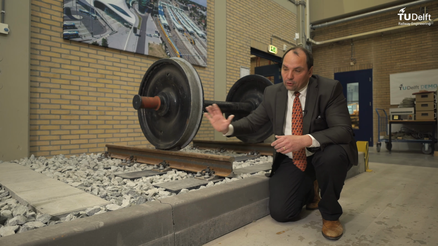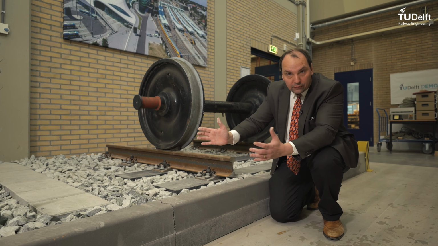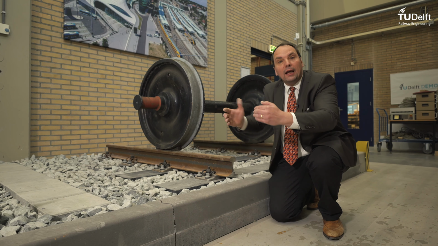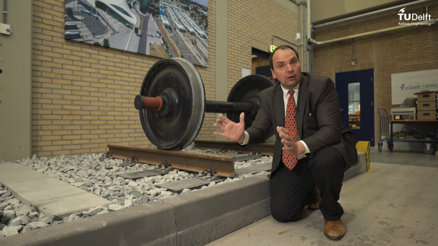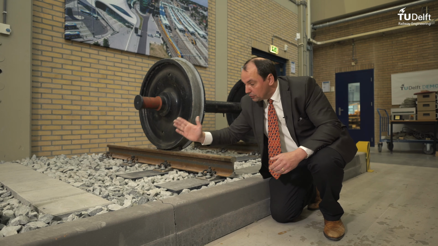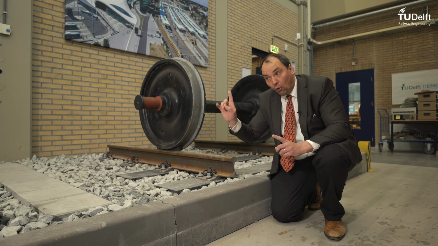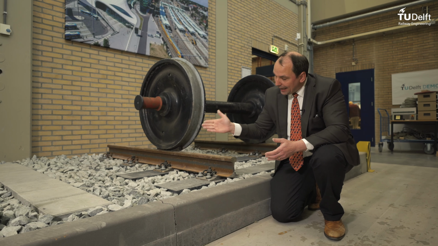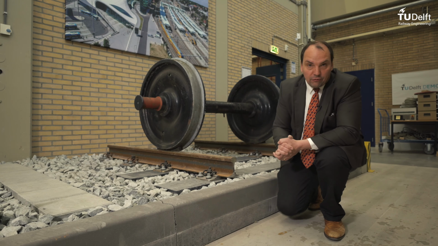So when I have a curve and I push the full construction outward on the outer side of the curve, I push the full construction out of the curve. How to make resistance on that side? You could make a bigger shoulder of ballast on that side, or we use anchors that we put together with the sleeper. I'll explain that over here.